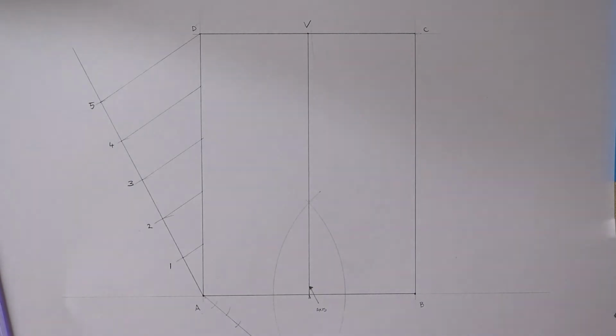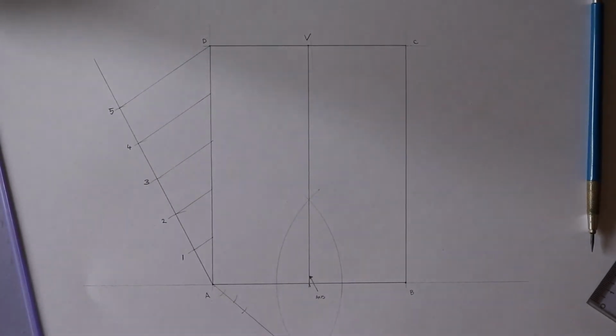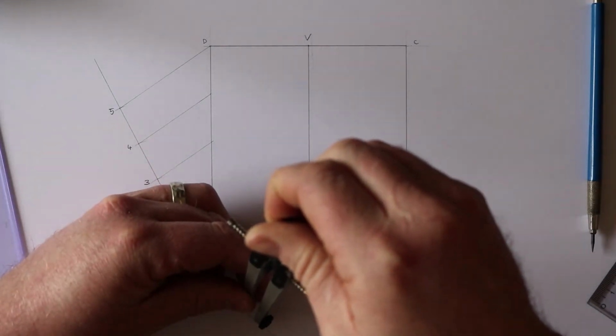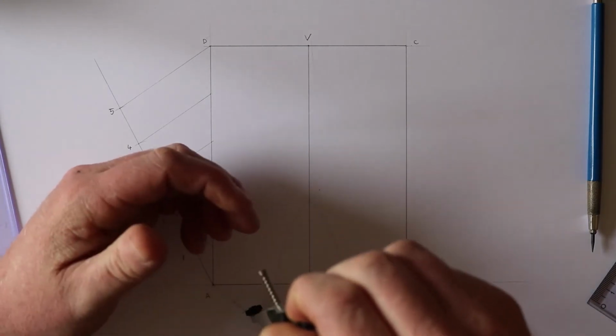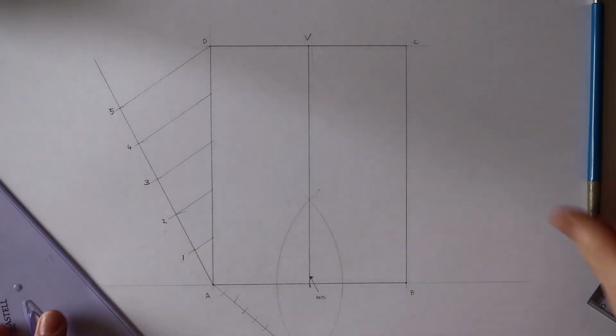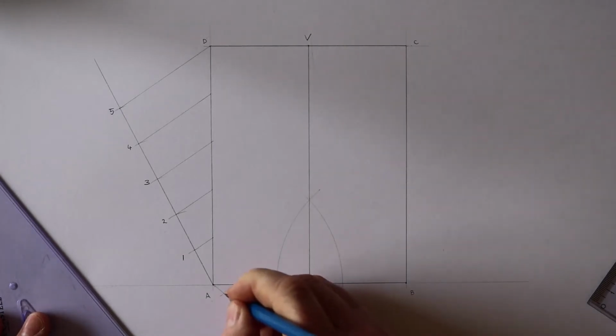Can that be seen in the camera? Zoom out a little. 4, 5. So I have 1, 2, 3, 4, 5 points along this line.